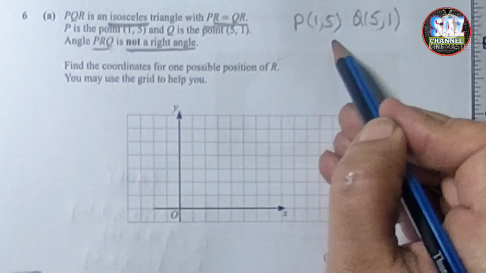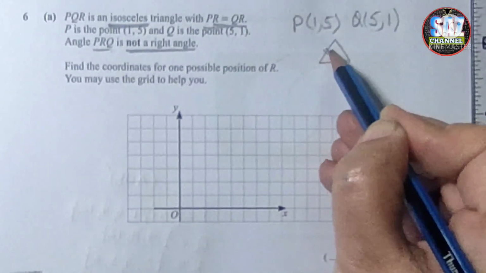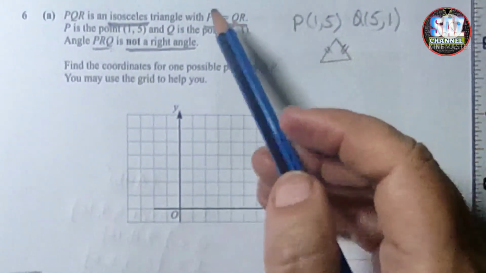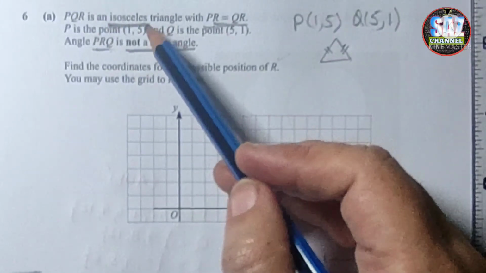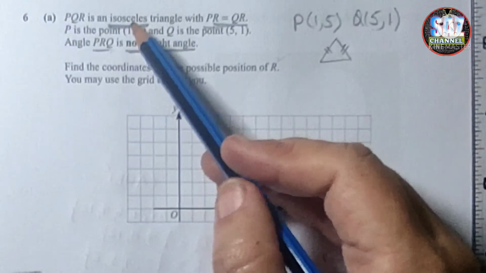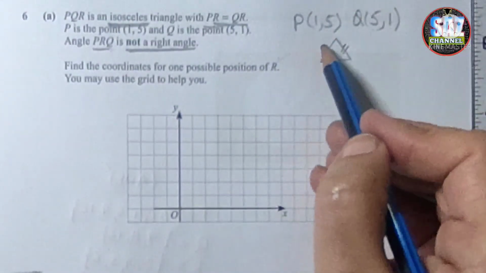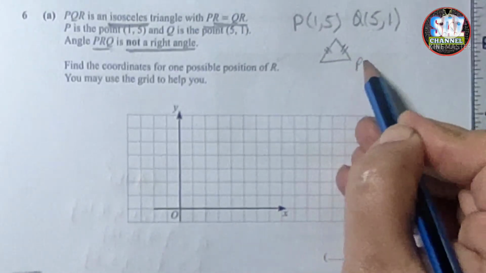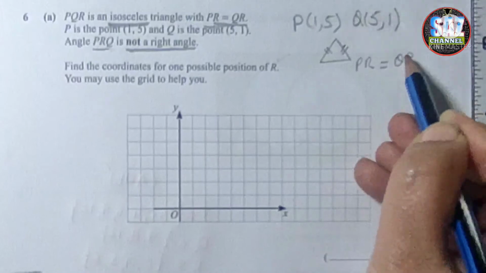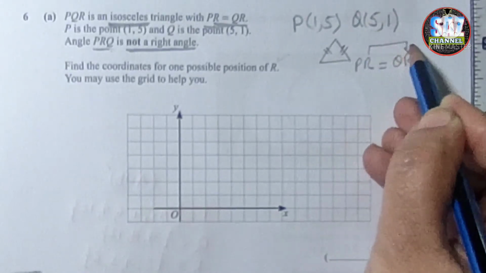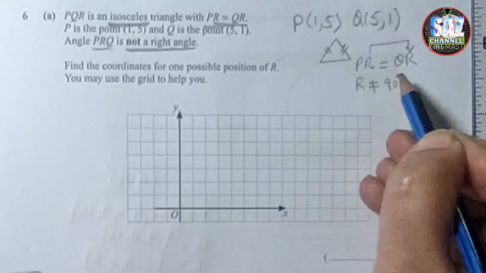An isosceles triangle is a triangle in which two of the sides are equal. The triangle we draw will have all these qualities: it has to be isosceles, the distance P to R will have to be equal to the distance Q to R, and the angle at R is not equal to 90 degrees.